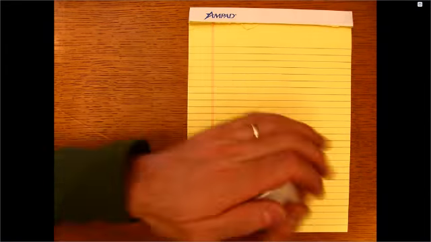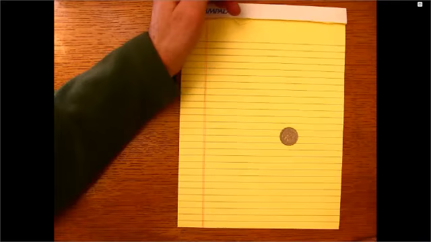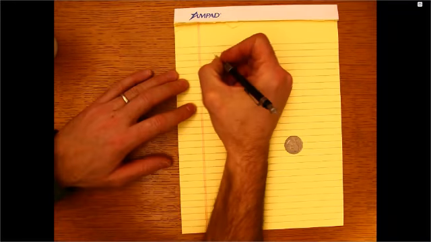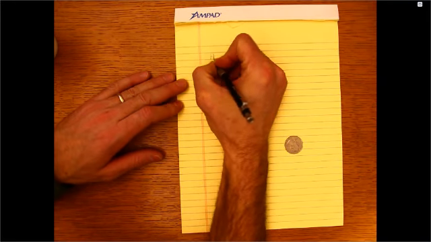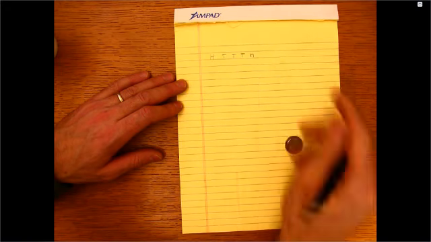I got a heads, I got a tails, I got a tails, I got a tails, and I got a heads. So the sequence that I got when I flipped it 5 times was a heads, a tails, a tails, a tails, and a heads.